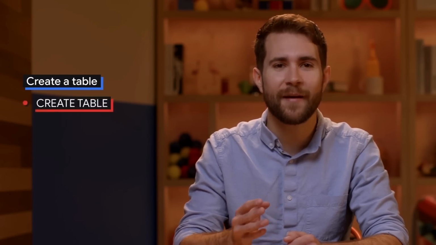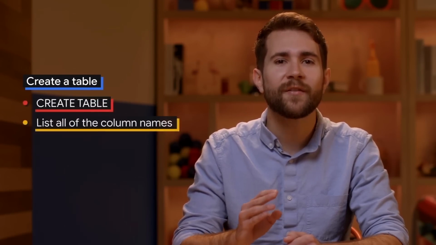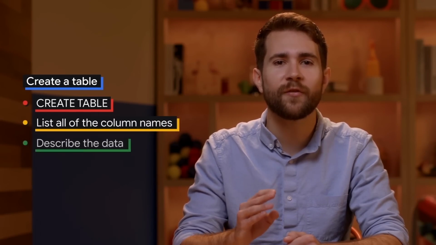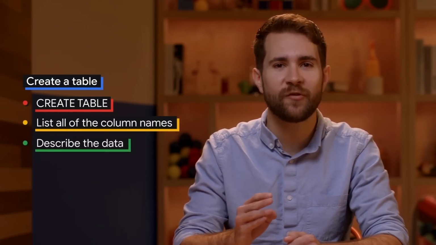Finally, let's check out how to create a table using SQL. To do this, type create table. Then, list all of the column names and describe the type of data to be found in each column. The data type of a column defines the kind of data that can be stored in it. This is important to ensure that data is stored efficiently and that you can query data correctly. Common data types include numeric, string, and Boolean, to name a few. The exact data types available may vary depending on the SQL dialect that you use.